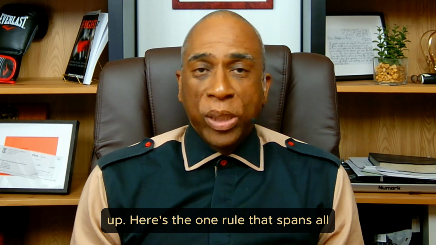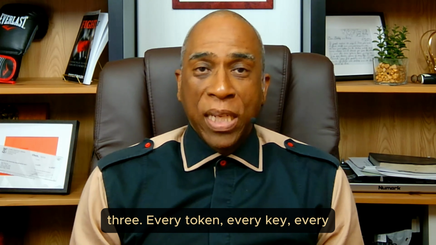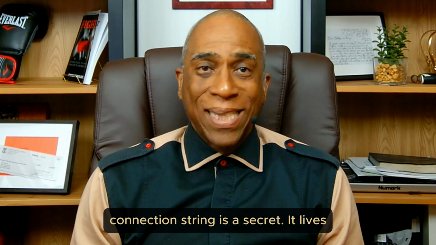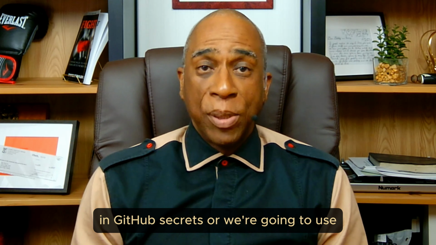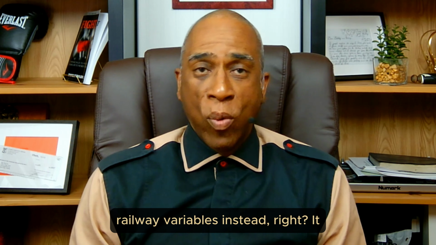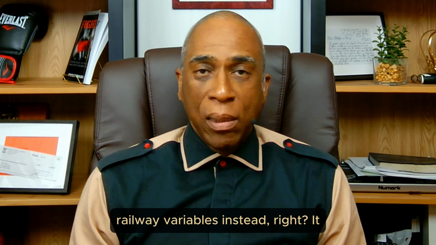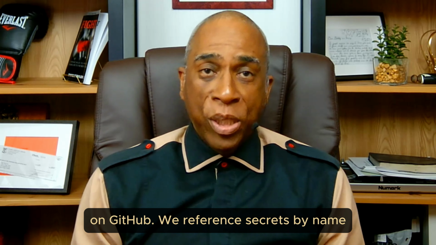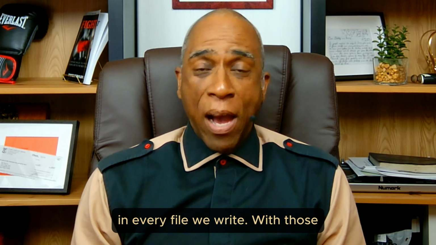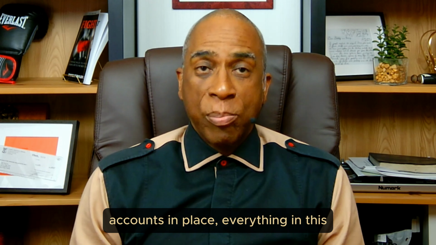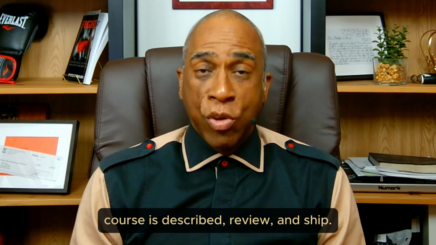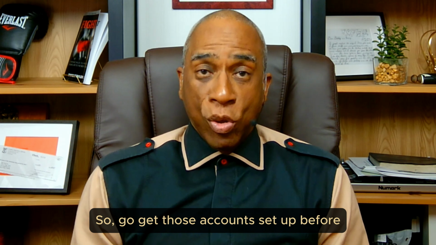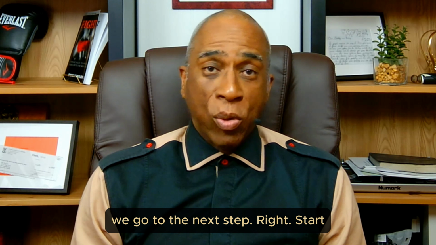Here's the one rule that spans all three. Every token, every key, every connection string is a secret. It lives in GitHub secrets, or we're going to use Railway variables instead, right? It never gets committed to the repository on GitHub. We reference secrets by name in every file we write. With those accounts in place, everything in this course is describe, review, and ship. So go get those accounts set up before we go to the next step.